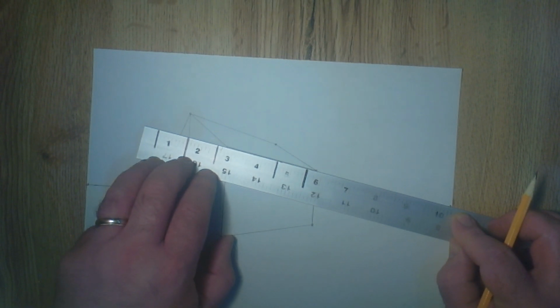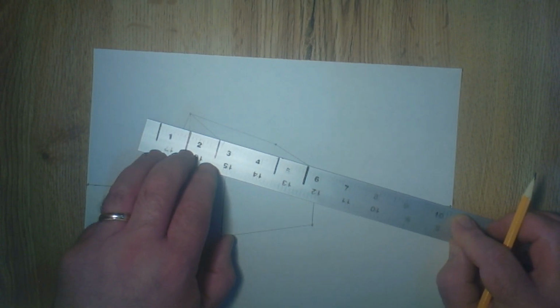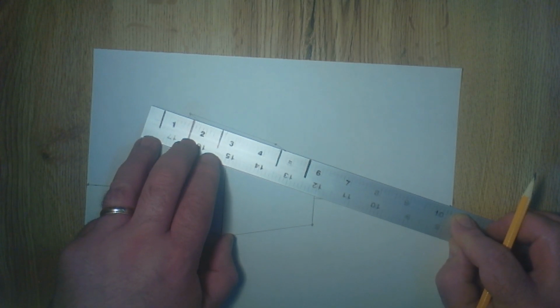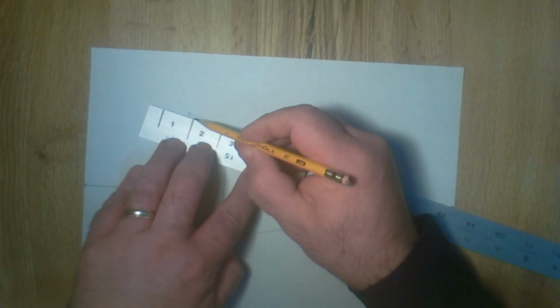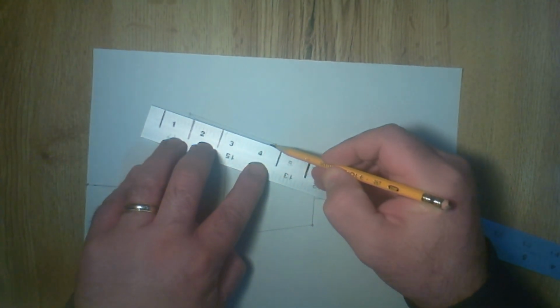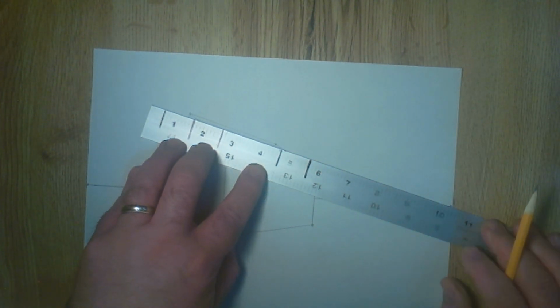So here's what I'd like to show you. I'm going to come down just beneath the top of the roof, and I'm going to draw what looks like a plank.